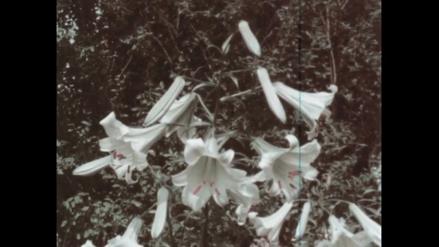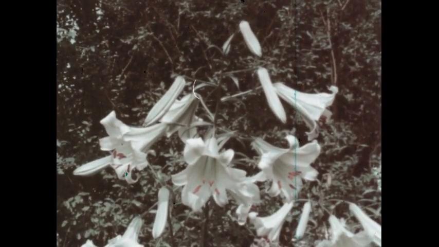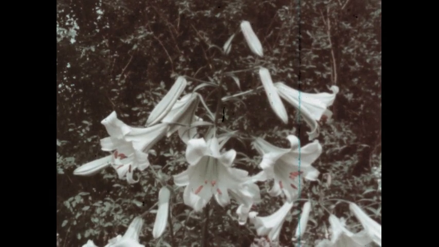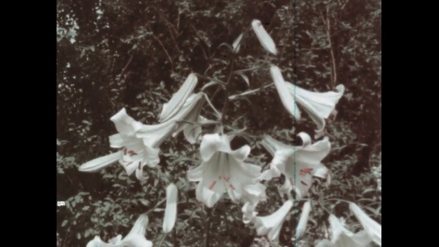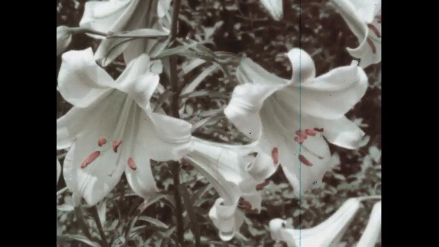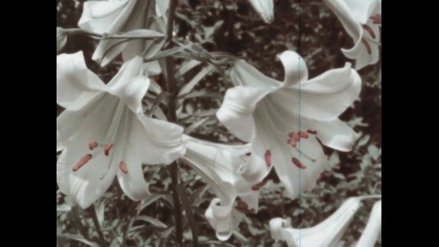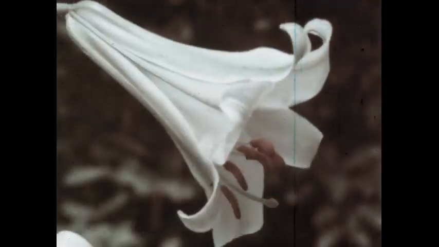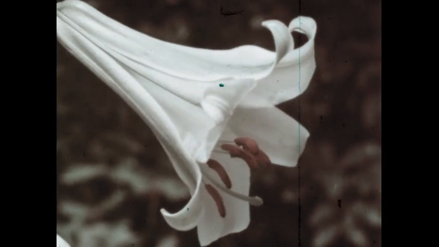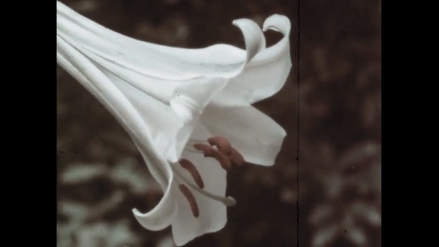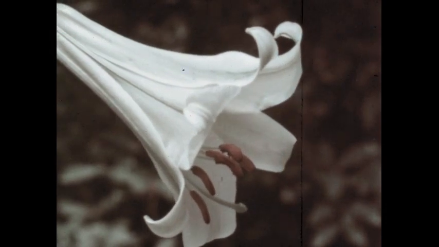Let's look at this lily to learn more about flowers. Flowers are usually the most attractive parts of a plant. They are also the parts responsible for the reproduction of new plants. How is a flower involved in reproduction? Let's watch one over a period of time and see.